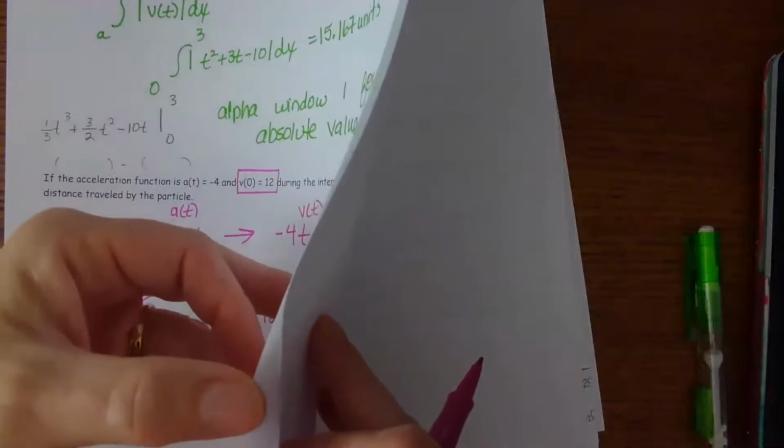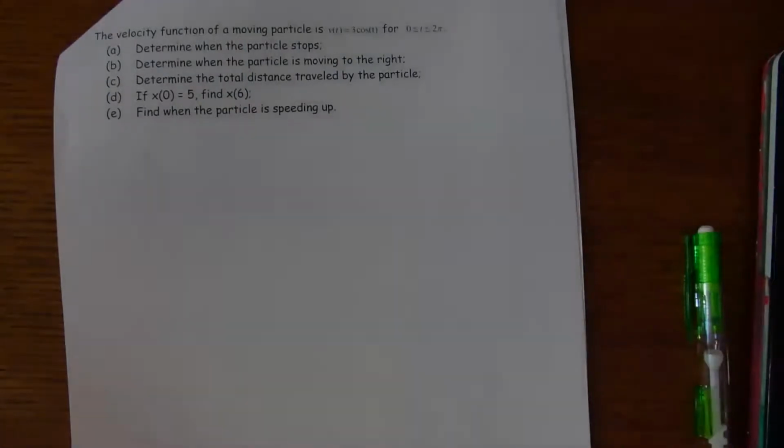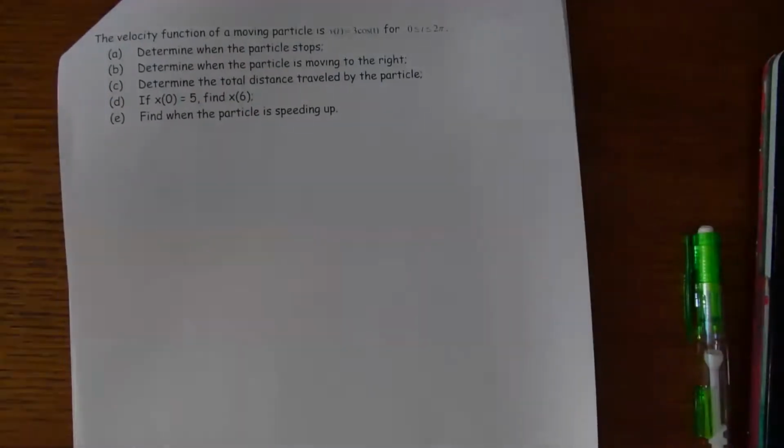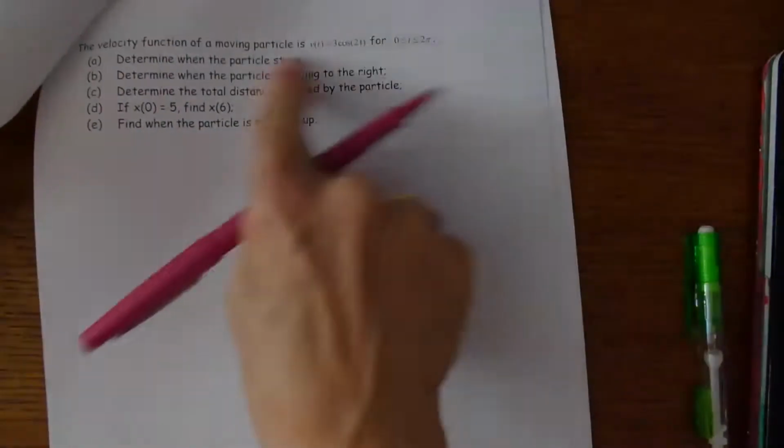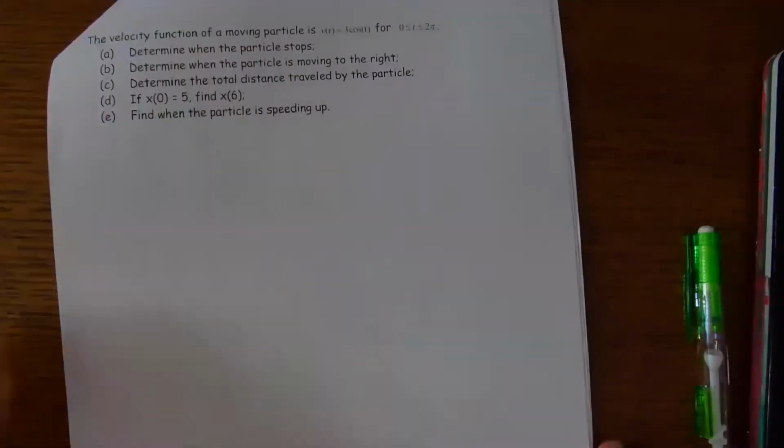Is this easy? What happens every time we say it's easy? We throw a cosine in there. Woohoo! Now, I don't know if I gave y'all a third page. We're not going to do that third problem. We're just going to do this one.